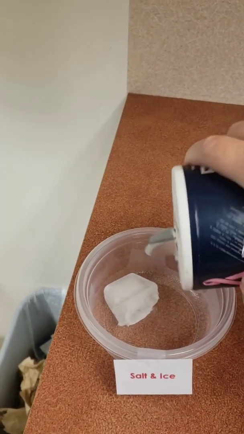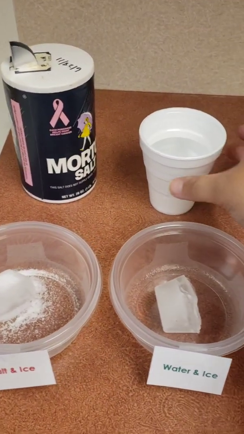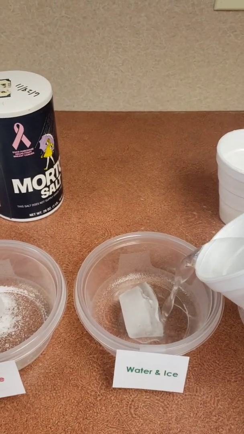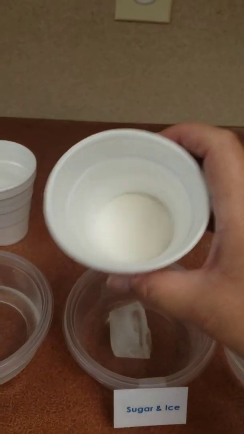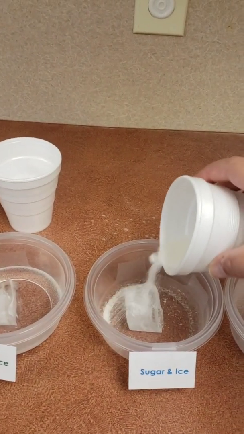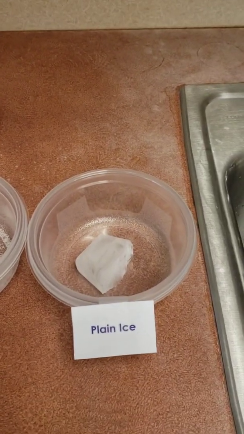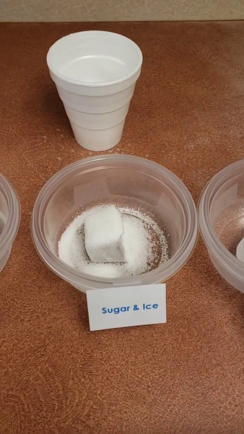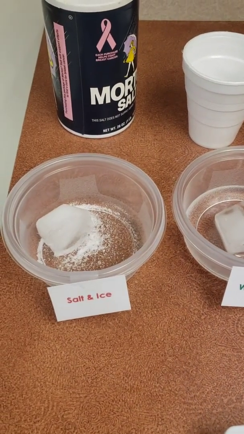So we have salt. This is something you might put on your food at home or your mom or dad while they're cooking. And then we have liquid water, and we're going to dump it in our frozen water. And then we have some sugar. Sugar is also something that you might use while cooking. And we're going to sprinkle that on top of our ice. And then the last one, we're just going to leave it a plain ice cube. So we have our plain ice, our sugar and ice, our water and ice, and our salt and ice.